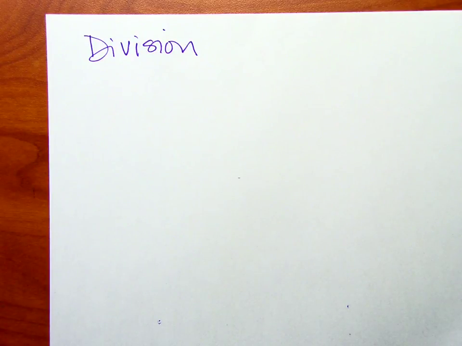Let's talk about division, and eventually we'll get to division with decimals. But I'm going to start out with a problem in which we're working with whole numbers. Previously, when we talked about division and we had a remainder, we created a fraction. I'm going to do an example, and then I'll show you how we would also do that same problem, but instead of creating a fraction remainder, we'll create a decimal remainder.